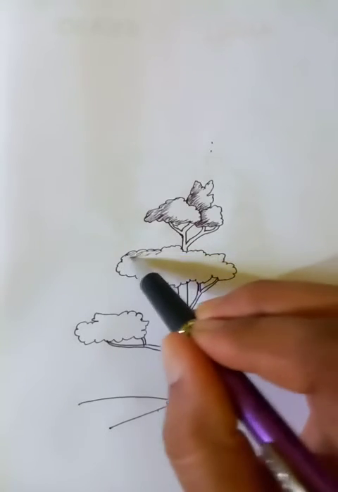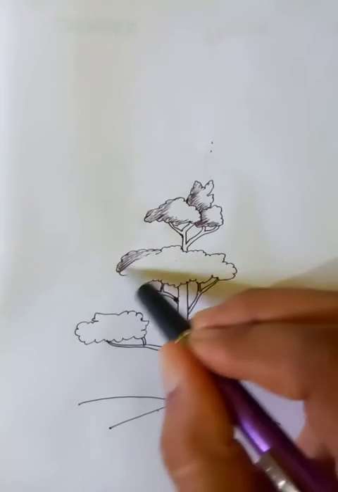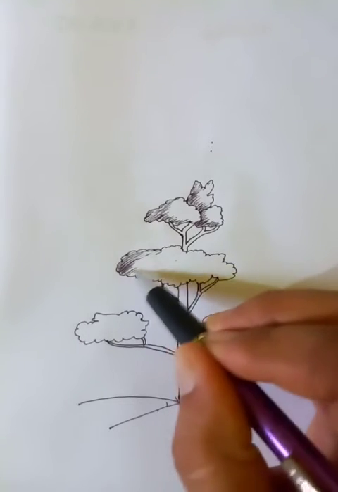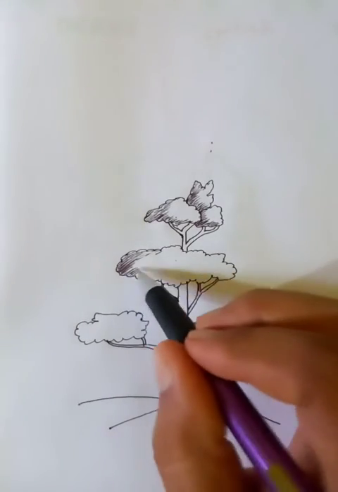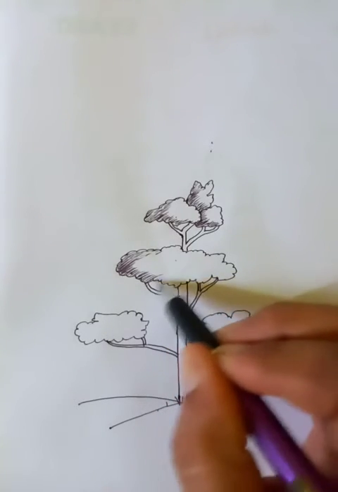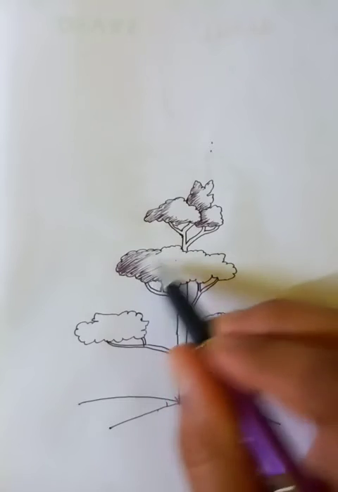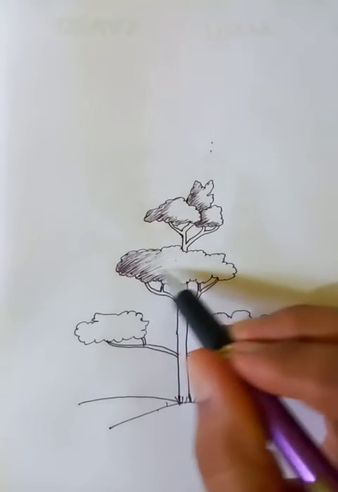Here's the big cloud. Big shade for the big cloud too.